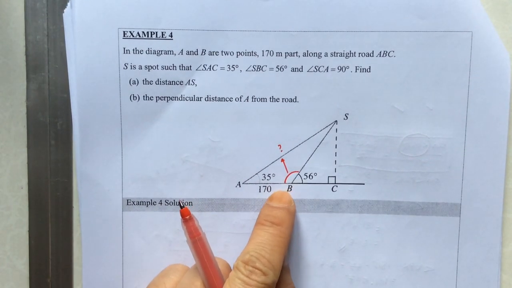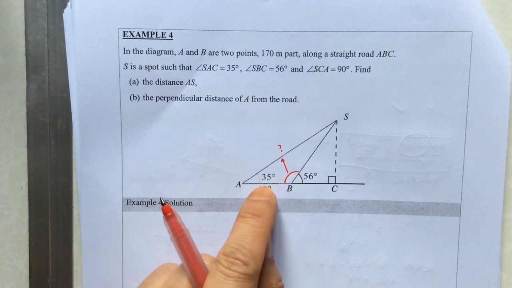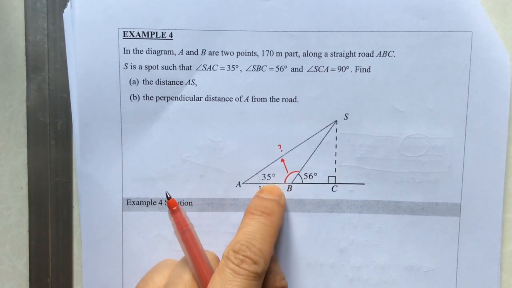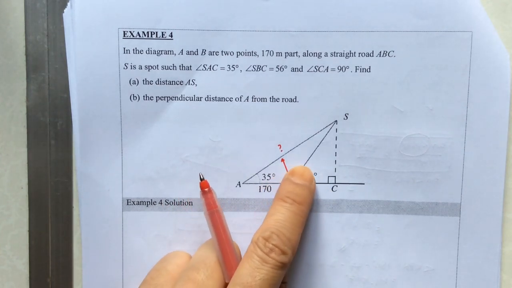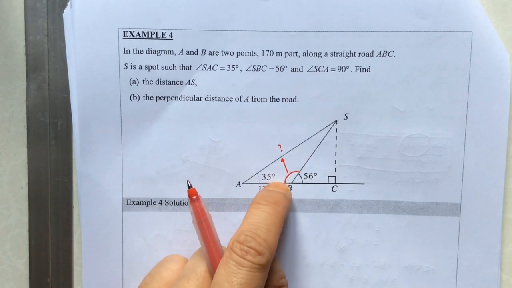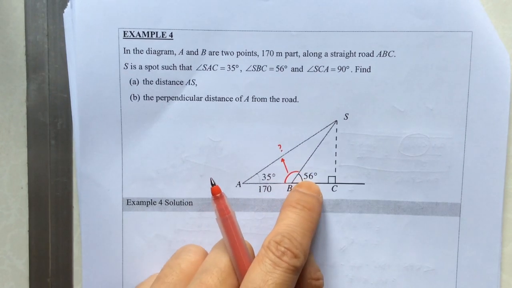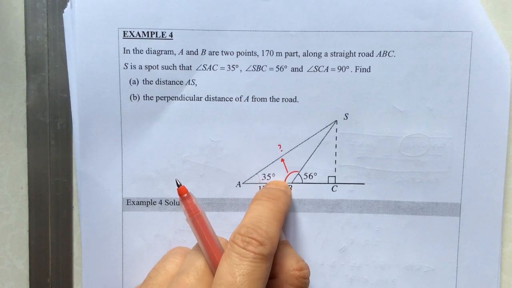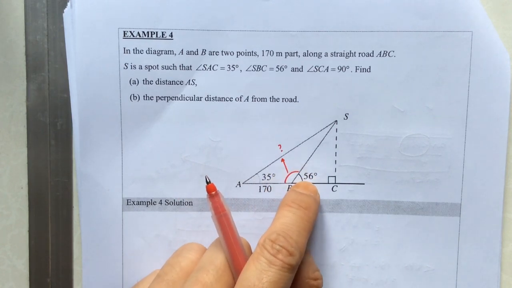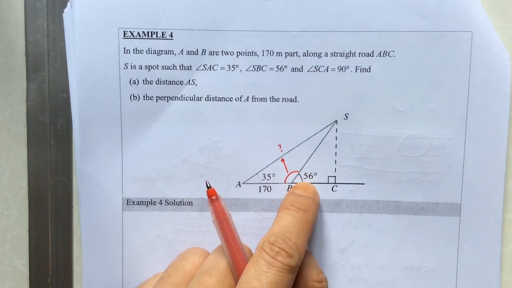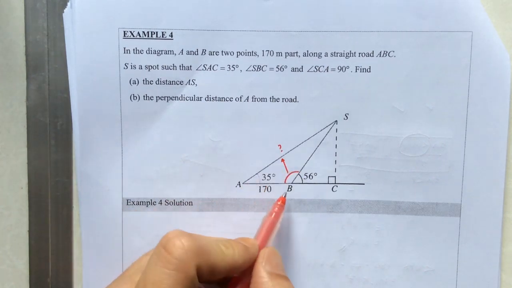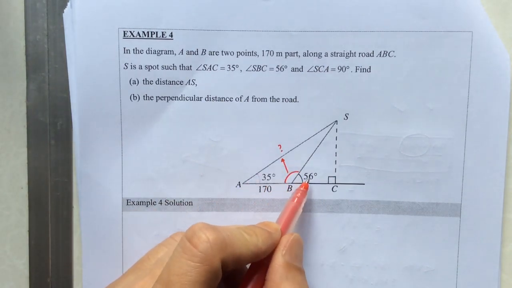So I can actually find the angle in red by looking at this straight line. We can see that the angle here, including the angle in red plus the 56 degrees, will be equal to 180 degrees. This is angle on a straight line. So the red angle plus 56 degrees is 180 degrees.